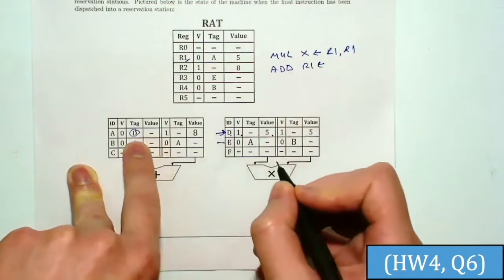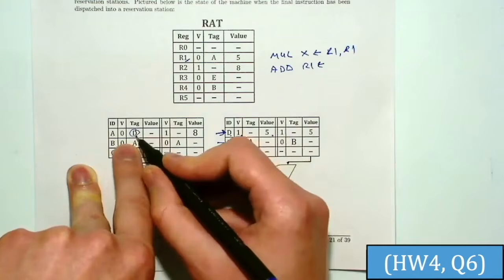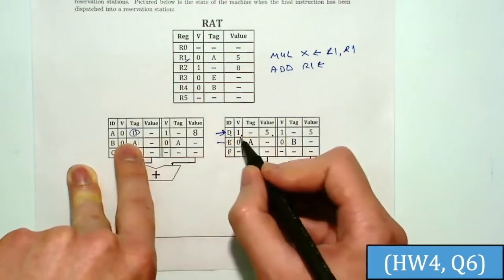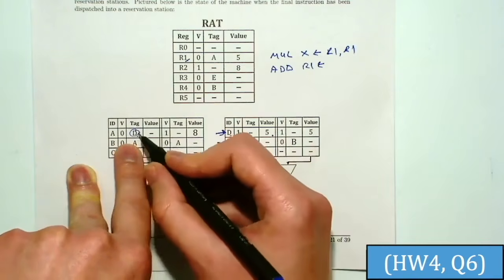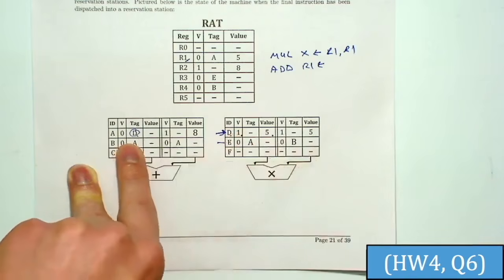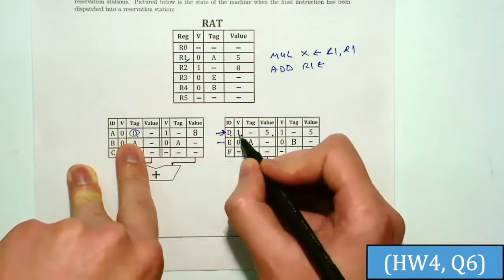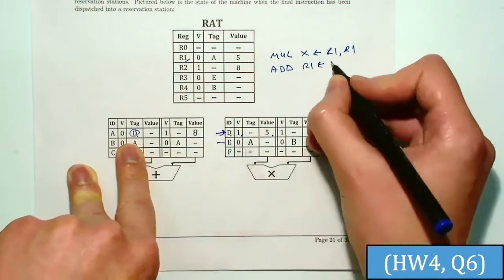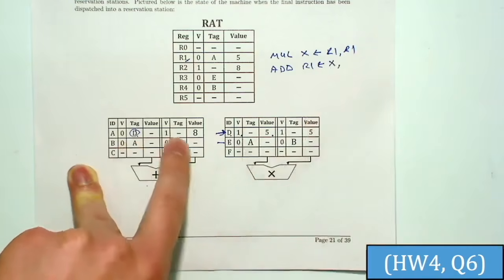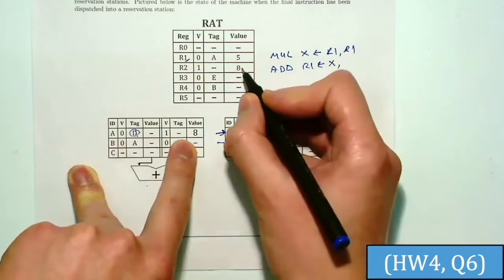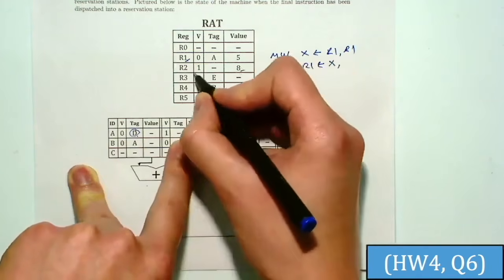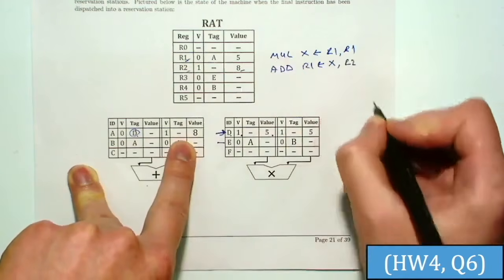And its source operands: one of them is dependent on the first instruction, so this source register should be the same as the destination register of that instruction, so it should be X. The next source register is 8; the value of the register is 8, which corresponds to R2.